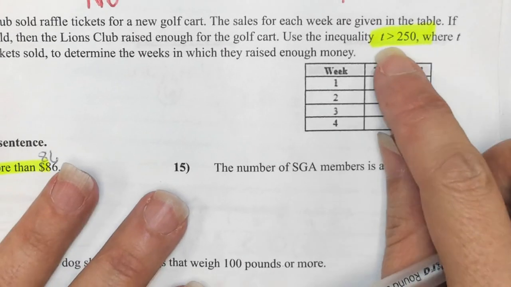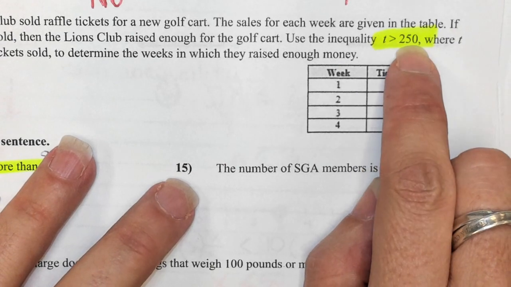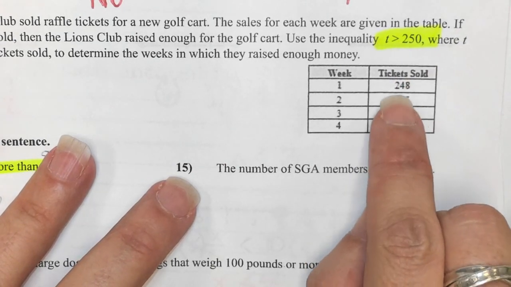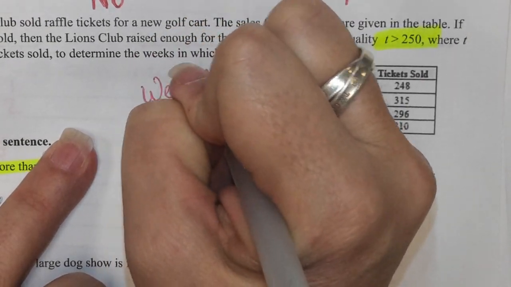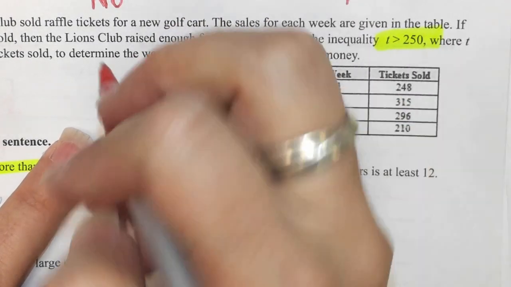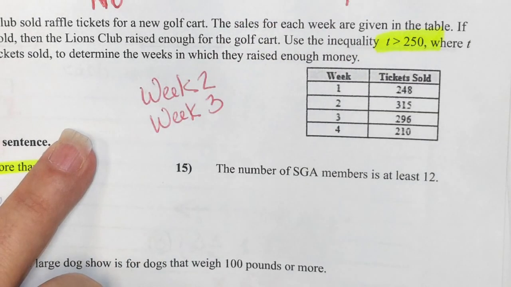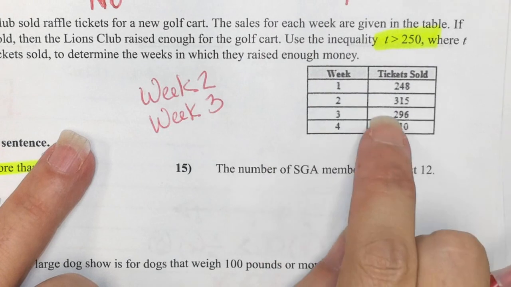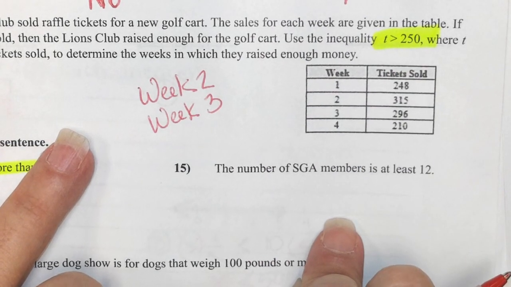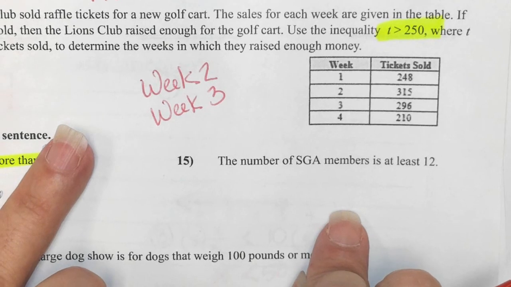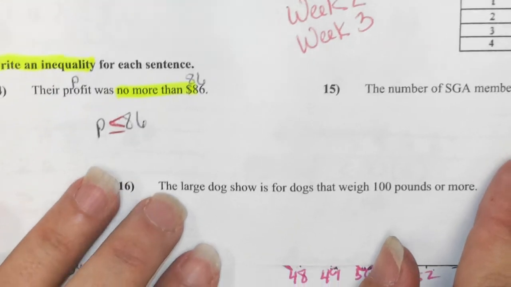This one, basically which ticket sold would be greater than 250. Which weeks? Well, we've got the week of week 2 and week 3. Okay? 2 things that were greater than 250. Are we checking this tomorrow? Okay, we're checking it tonight. Check tonight with the video. Yes. Okay.